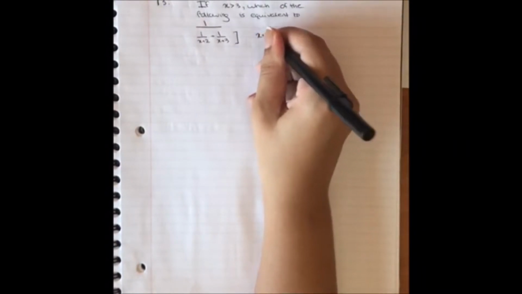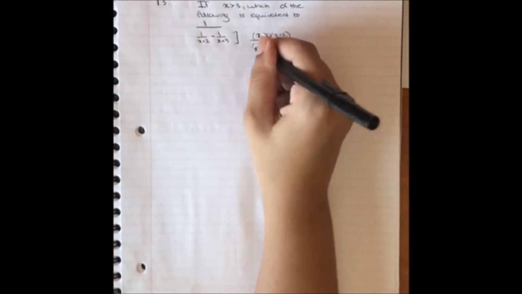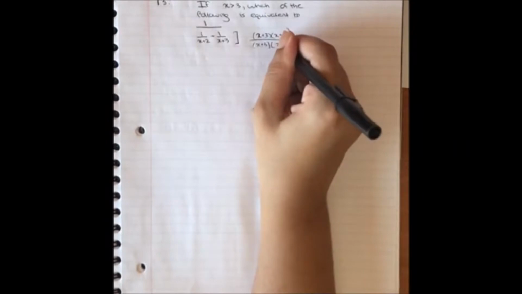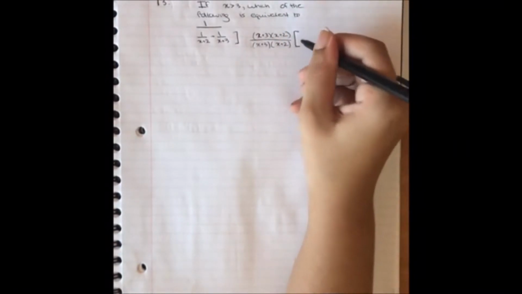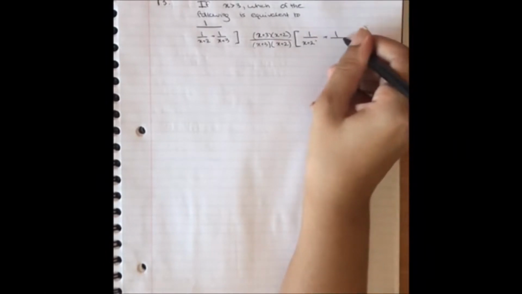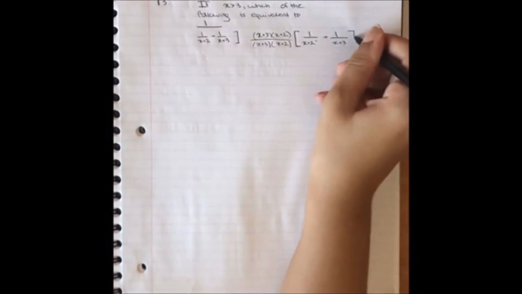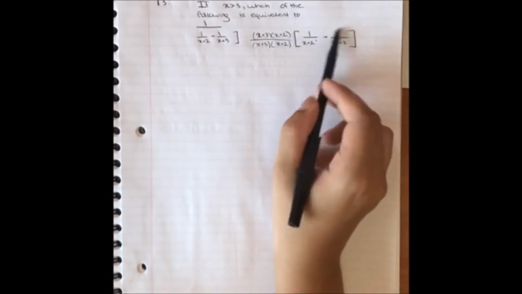So multiply it by x plus 3 times x plus 2 over x plus 3 times x plus 2, because ultimately that is 1, right? And multiply that by 1 over x plus 2 plus 1 over x plus 3. And so you're going to multiply this entire factor by this and multiply this by this.